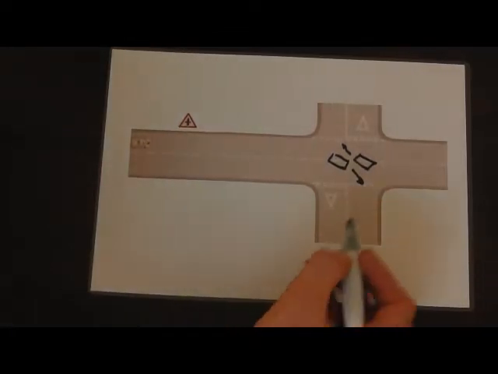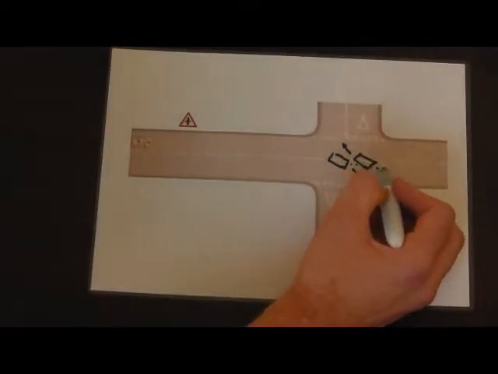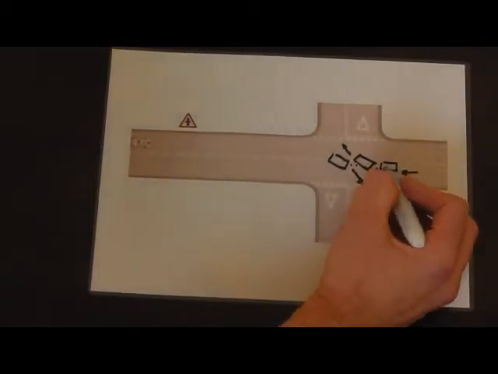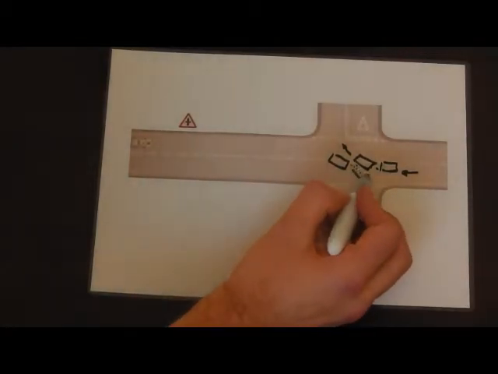The disadvantage is that you can't see what's coming along this road, especially if people are queuing up to turn right. So what you will have to do is creep forward slowly, looking into that gap, and then go when you can see that it's clear.